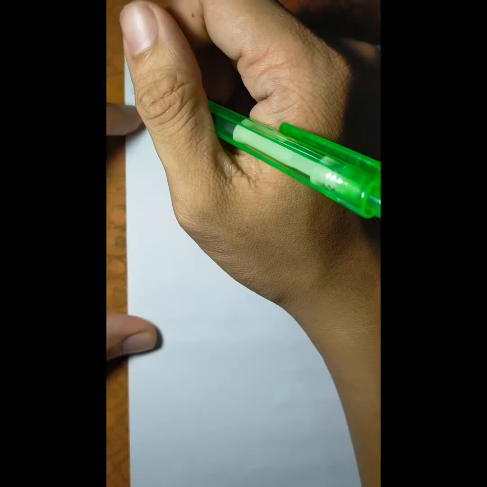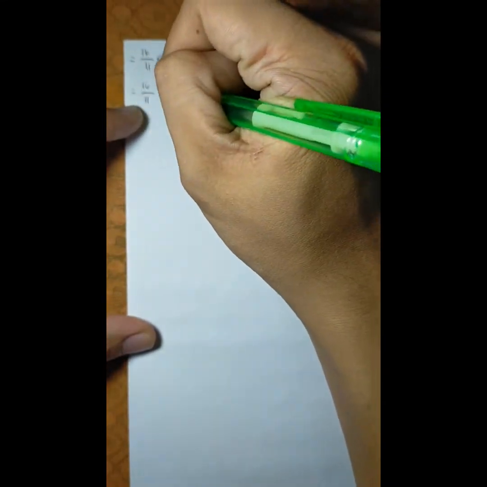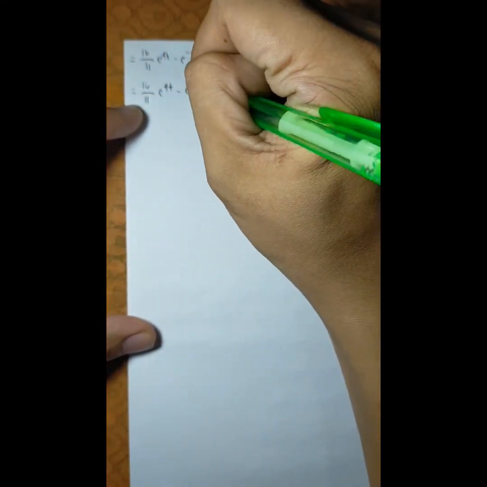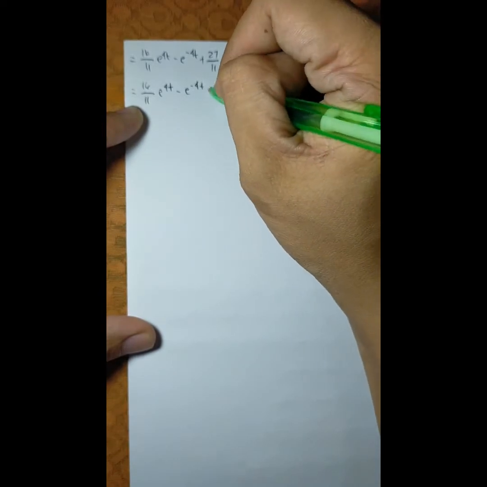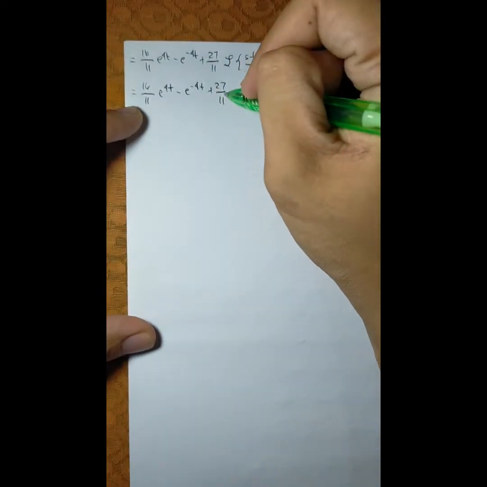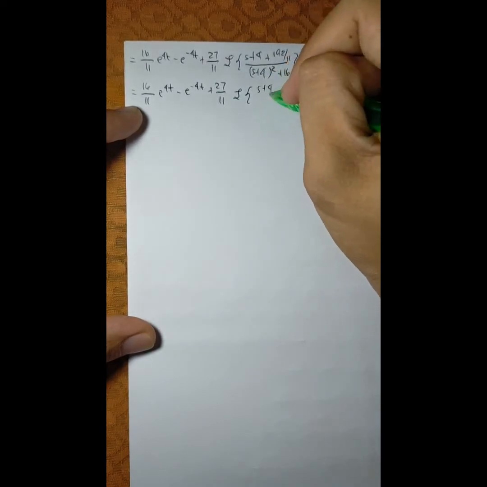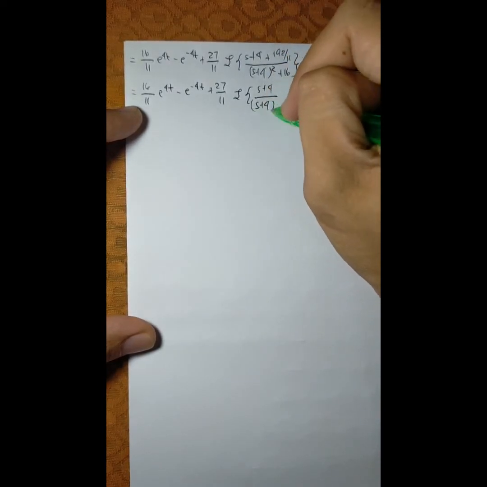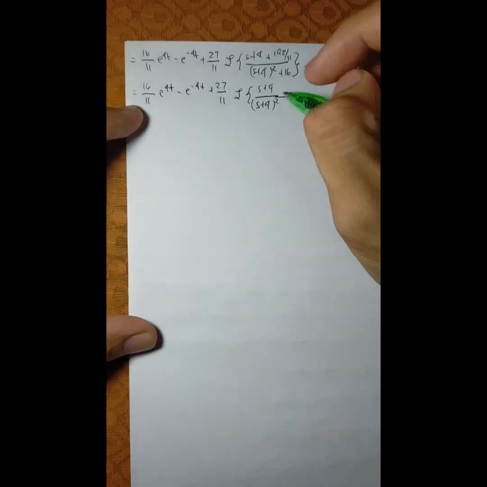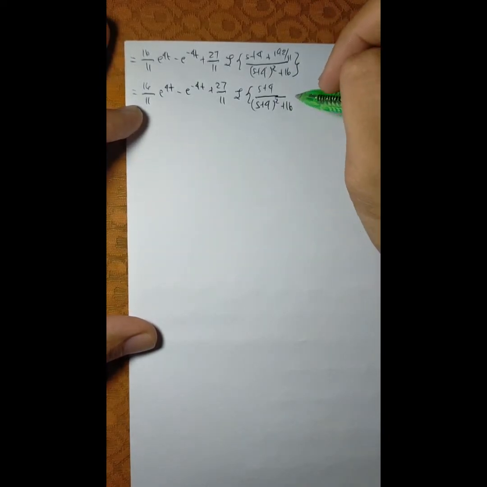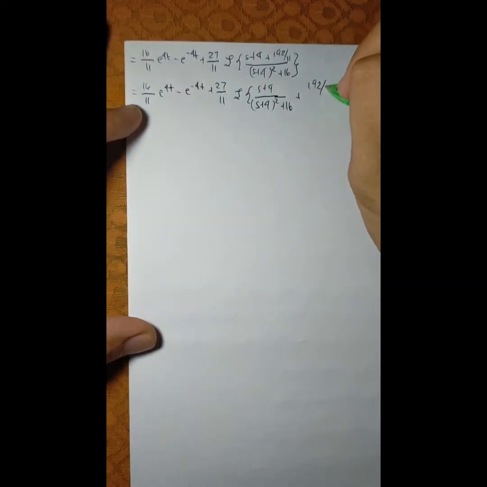We'll separate this. We have s plus 4 squared plus 16 plus 192 over 11 s plus 4 squared plus 16.